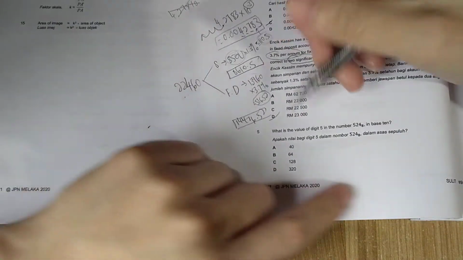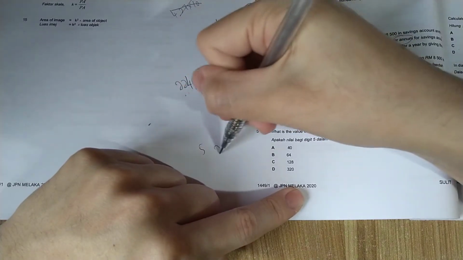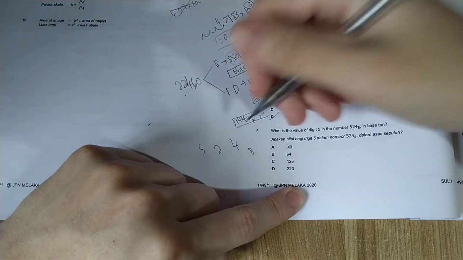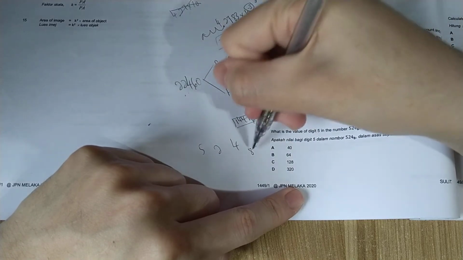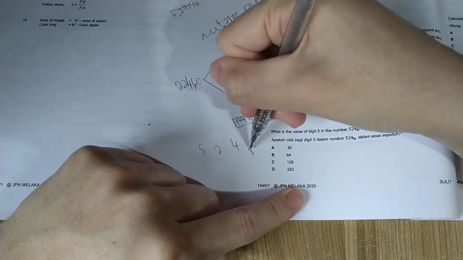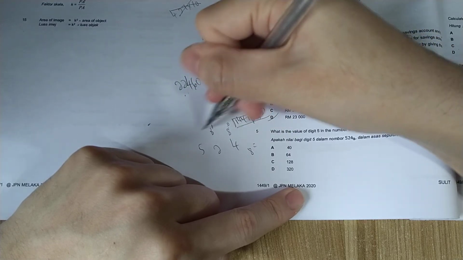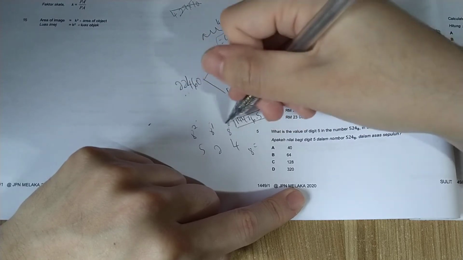Okay. Number 5. What is the value of digit 5 in 524 base 8 in base 10? So 524 base 8, change to base 10. How to change to base 10? When you're changing a smaller base to base 10, you need to use the multiply and add method. So base 8, just write 8 power 0, 8 power 1, 8 power 2. If base 5, 5 power 0, 5 power 1, 5 power 2. If base 2, 2 power 0, 2 power 1, 2 power 2.